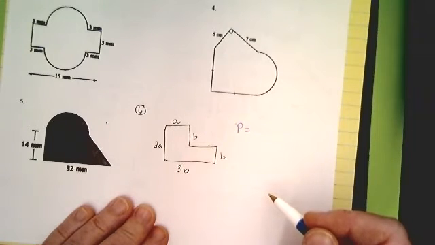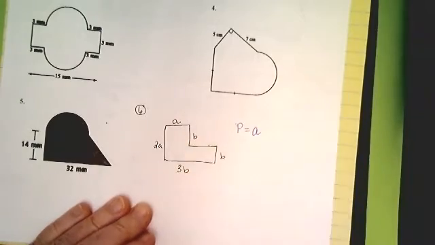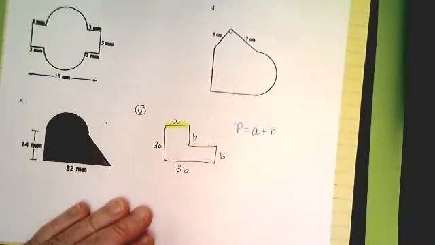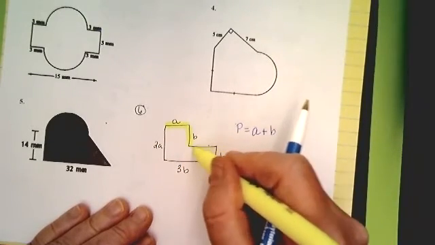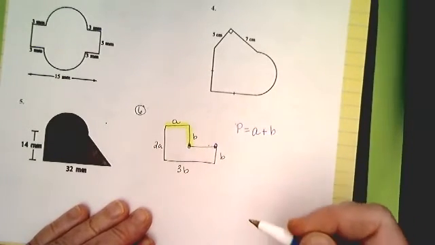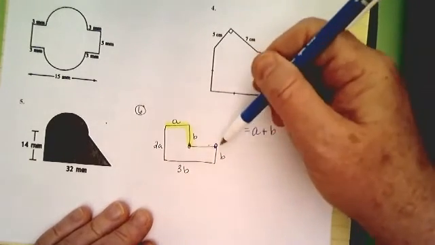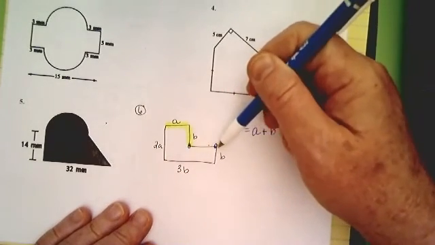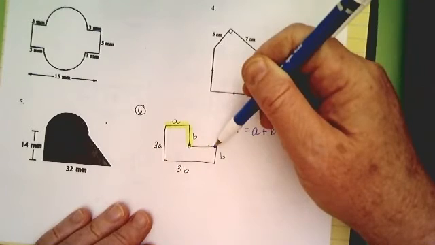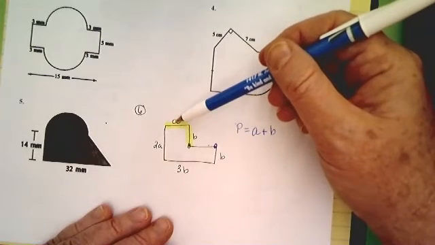You don't know the value of A or B, do you? The only thing you can do is just start adding A, and I'm going to highlight as I go so that we know what we've used, plus B. Now, how big is this section here? Right there. Wonder what that is. How far is it from here to here? Now, a while ago, we took the whole bottom and subtracted off a piece, right?